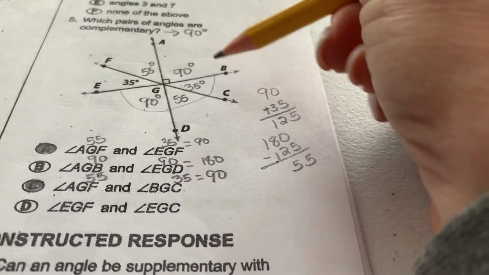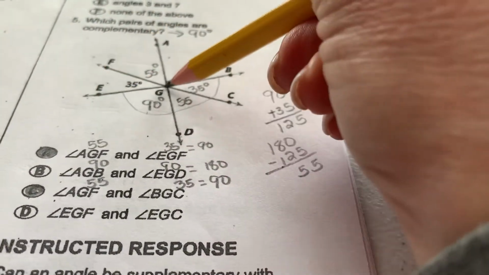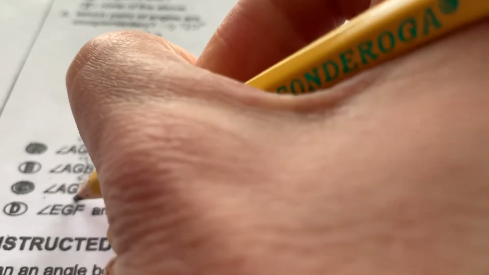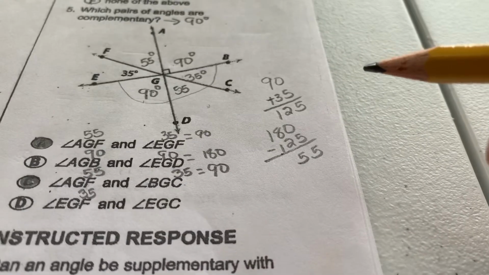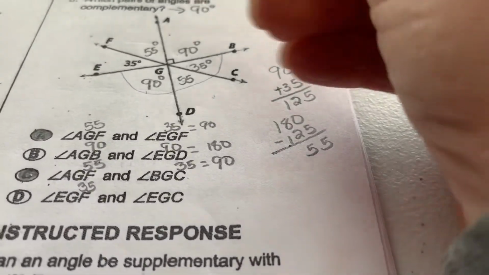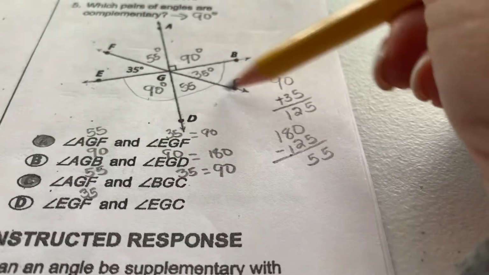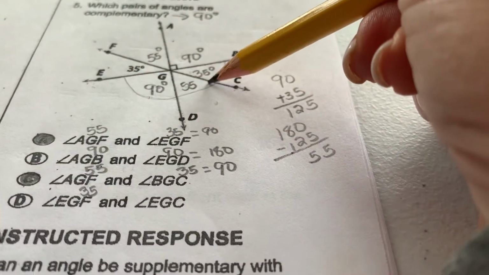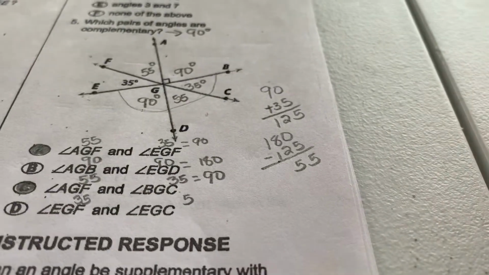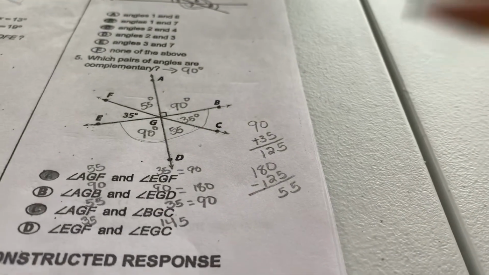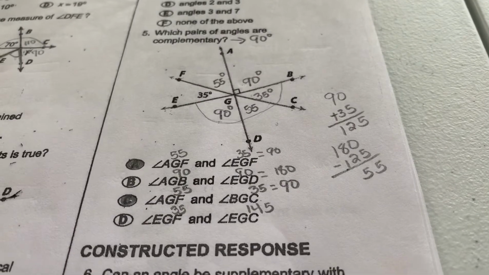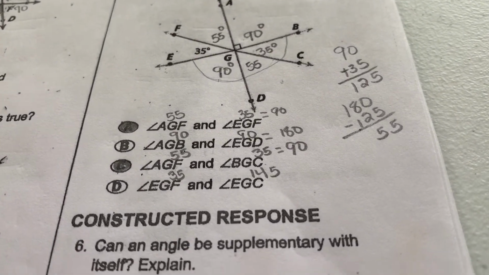And then EGF is 35. And EGC, well, that's really big. 90 plus 55 is 145. Well, that's already too big. So the answer for number 5 is A and C.